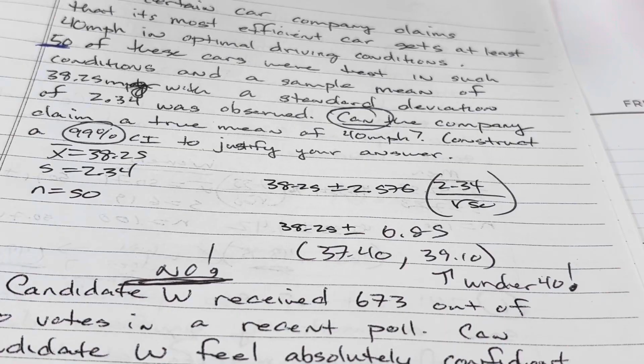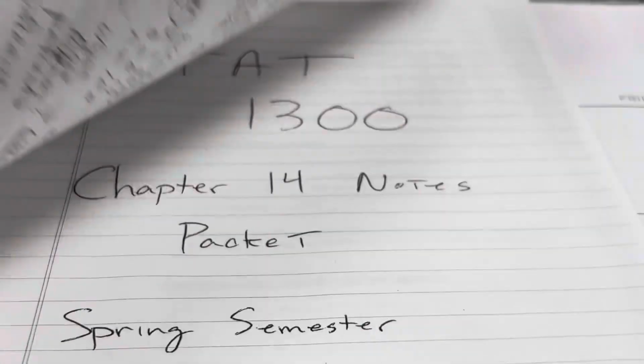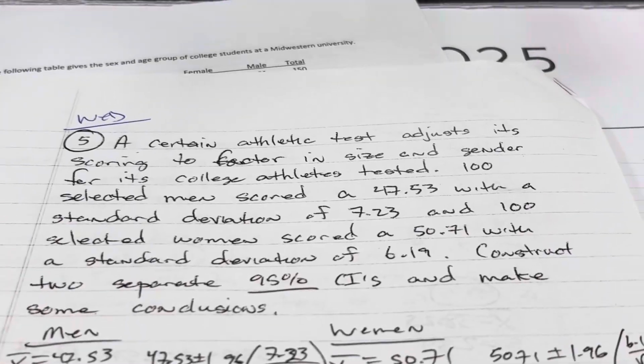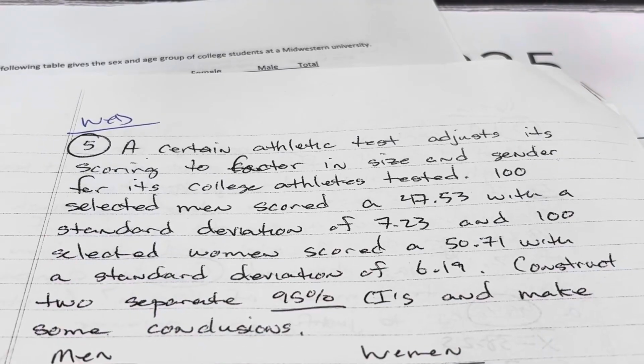Oh no. All right, we're going to talk later about voting and margin of error. That's probably where you've heard it before, in polls.